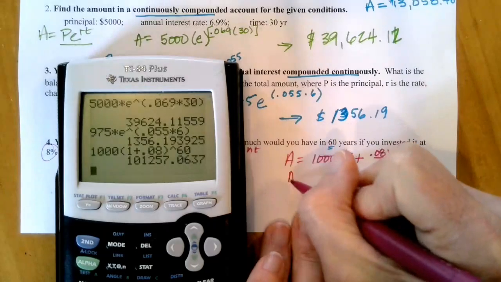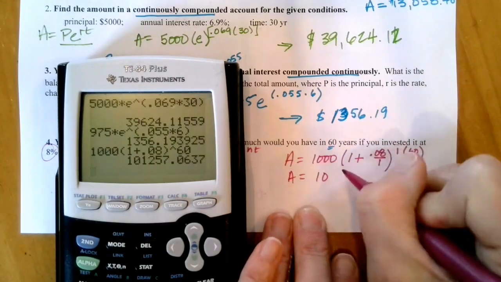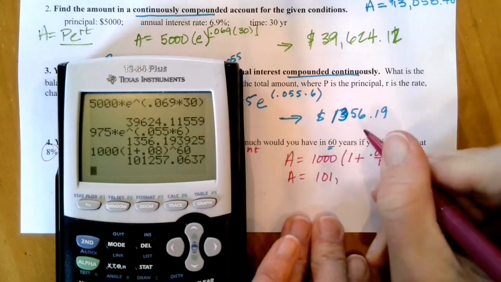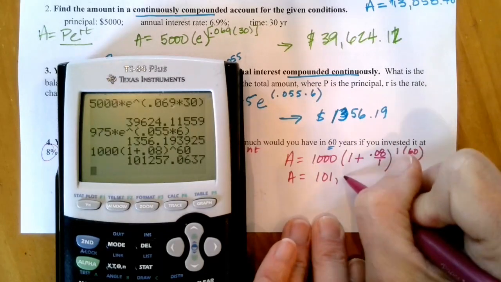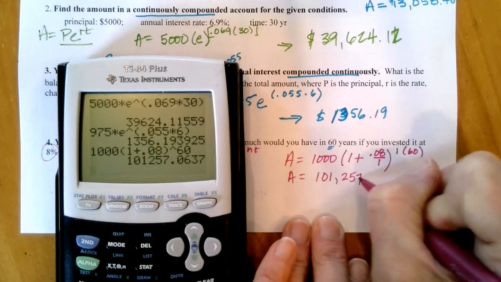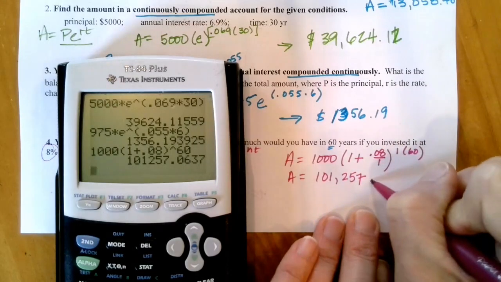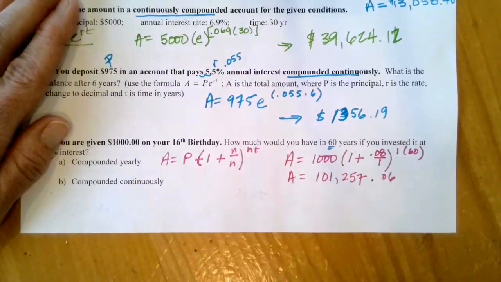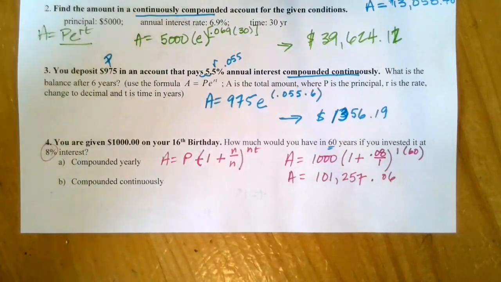So by the end of that time, if you don't touch it for 60 years, you have $101,257.06.